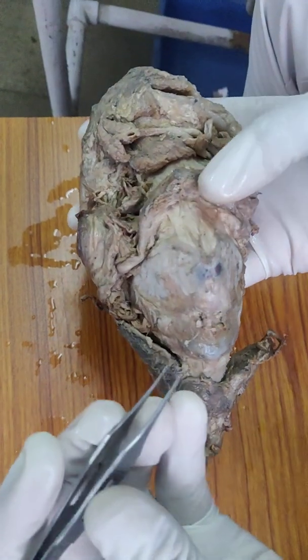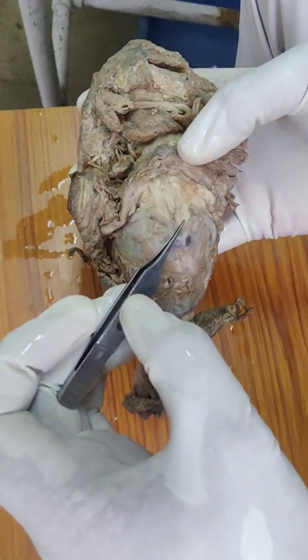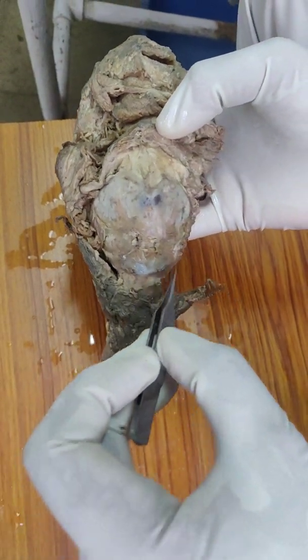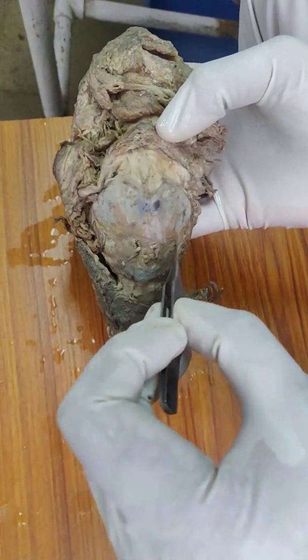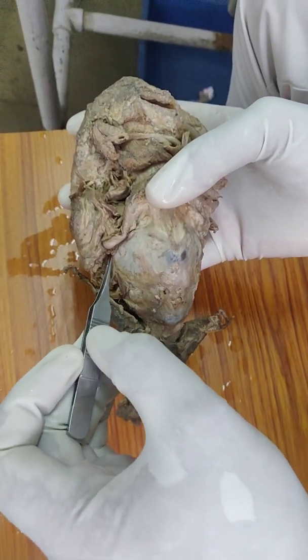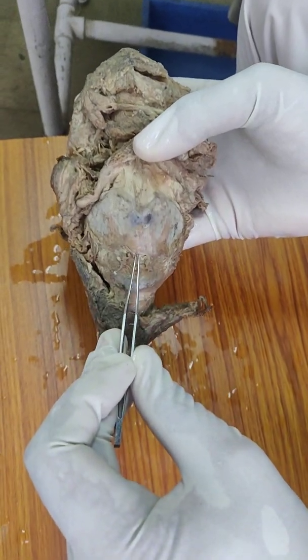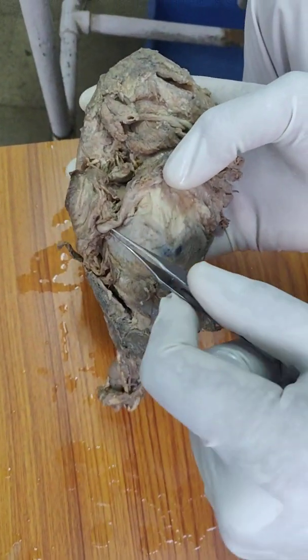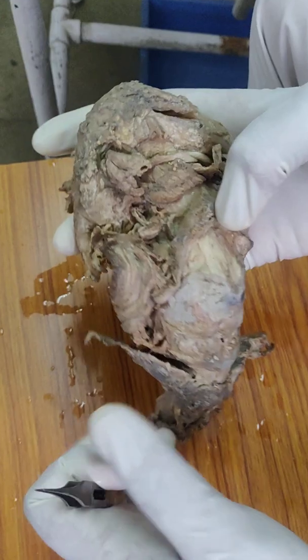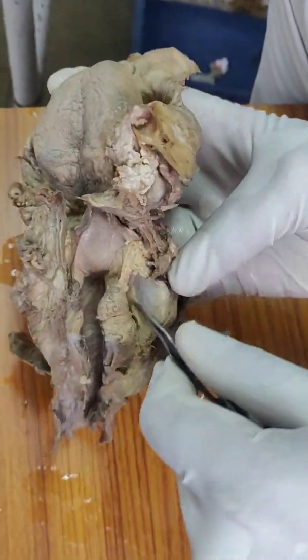So the thyroid cartilage has two laminae, right lamina and left lamina. It has four borders, the superior border and the inferior border. This is the inferior border. These are the two posterior borders, and this is the anterior border. It has an outer surface, and when we see from the inside, this is called the inner surface of the thyroid cartilage.